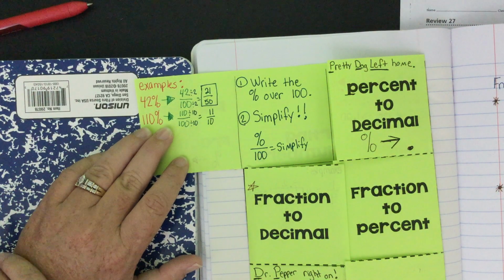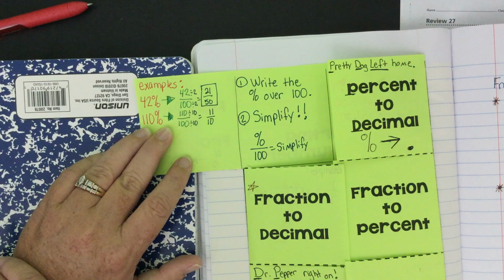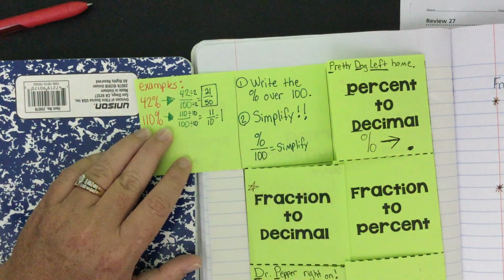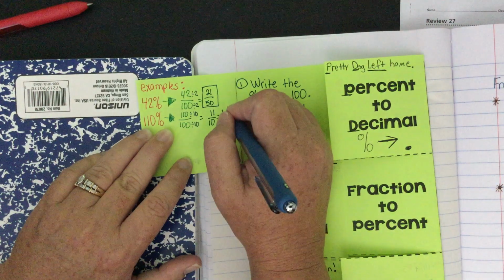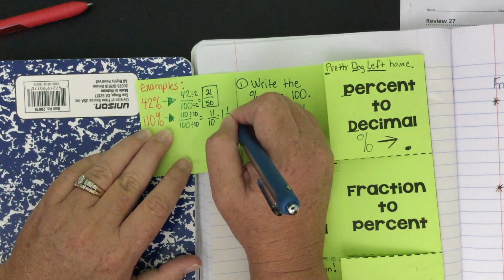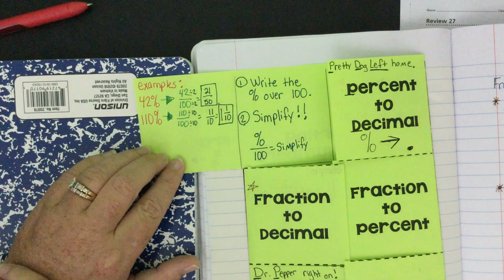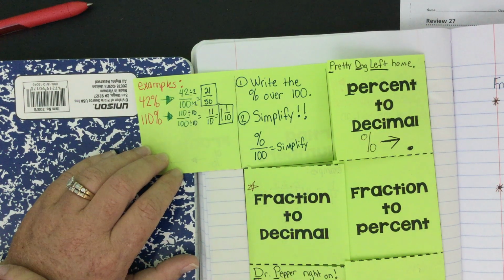Now I know that this is an improper fraction, so I need to change it to a mixed number. Santiago? It's going to be 1 whole and 1/10. We always say the whole first. 1 whole and 1/10. Very good. 1 and 1/10. There is my simplified fraction of 110%.